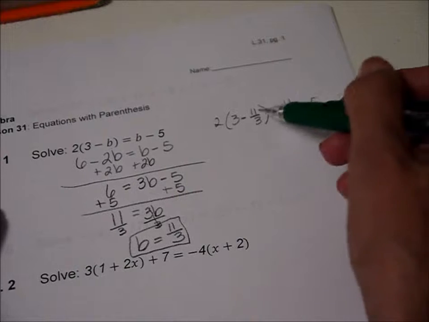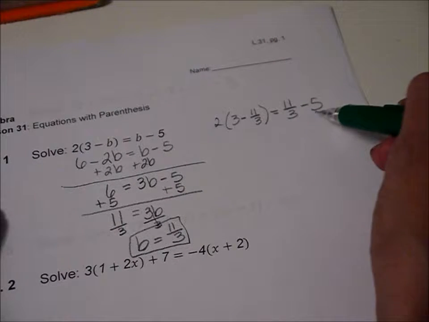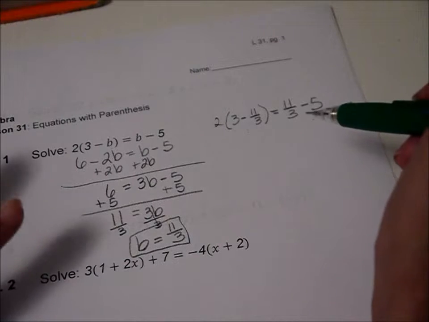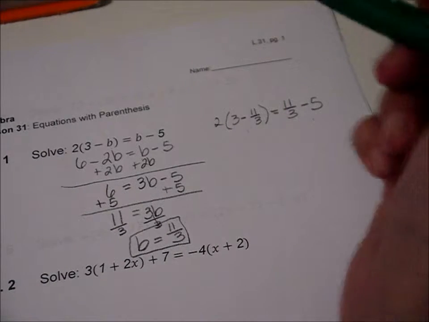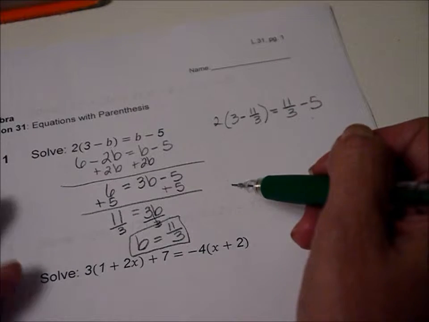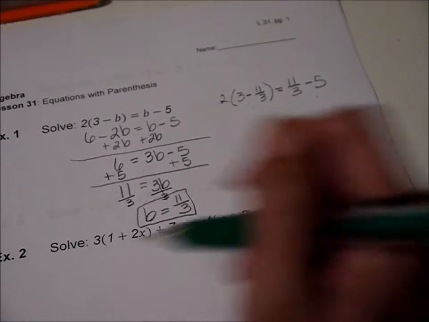So you would plug this in and see if this is true. Once we simplify this side and simplify that side, we see if we have a true statement, and in that case, we have the correct answer. I also have the book open, so I know that this answer has been checked, probably by a few people, and I'm going to trust it.